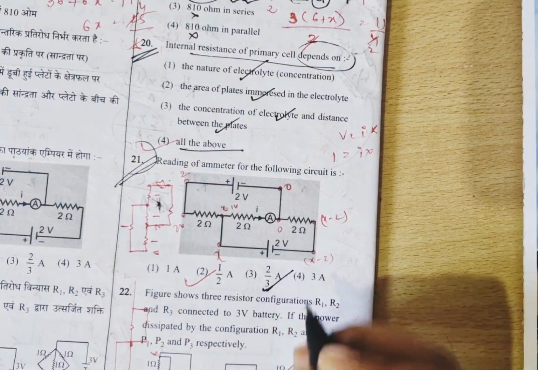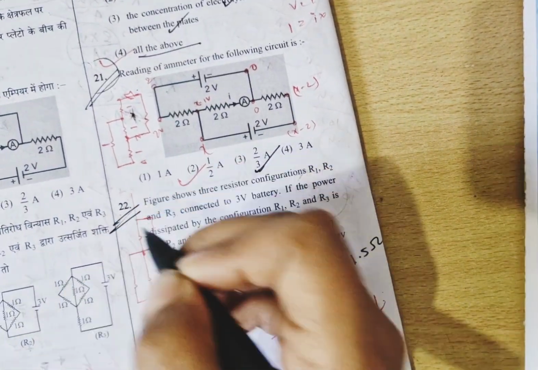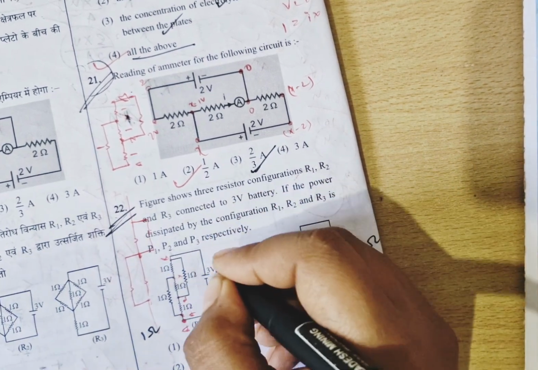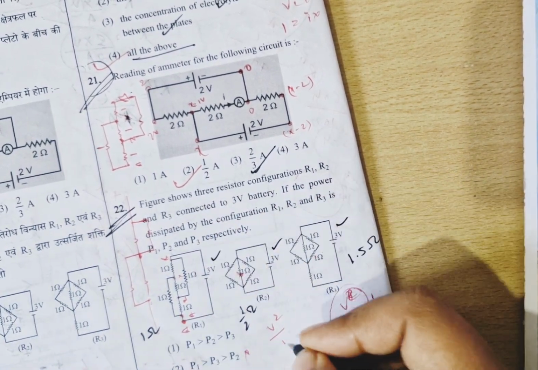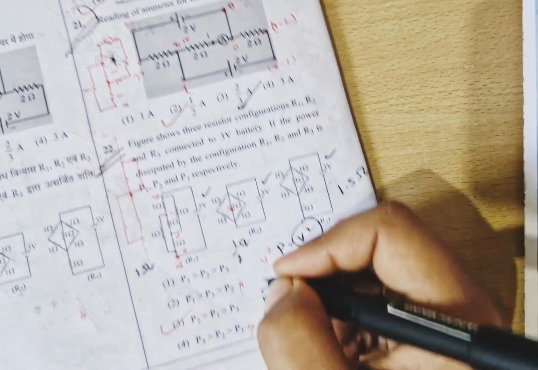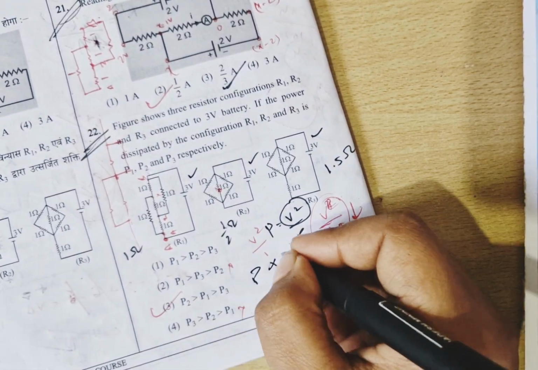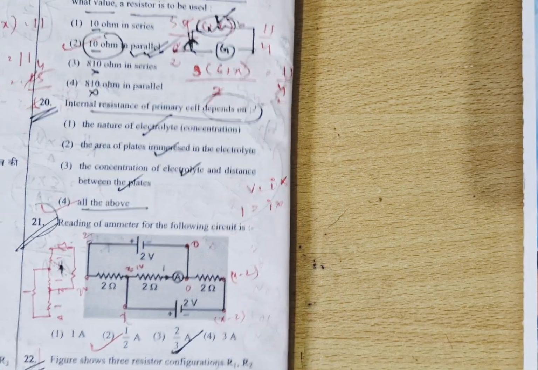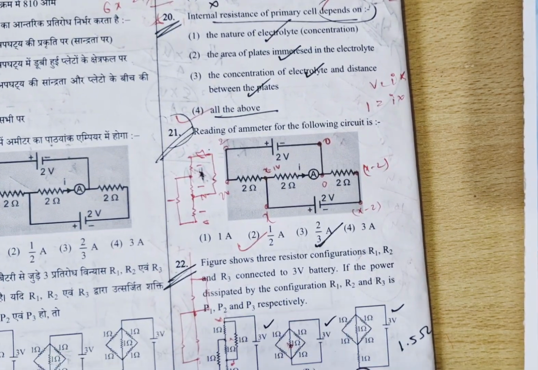2 upon 3 ampere. Now this question is regarding power consumption. We know that the voltage is constant over here, and power is equal to V square upon R. So voltage is constant, which means the power is inversely proportional to resistance, right? Power is inversely proportional to resistance.